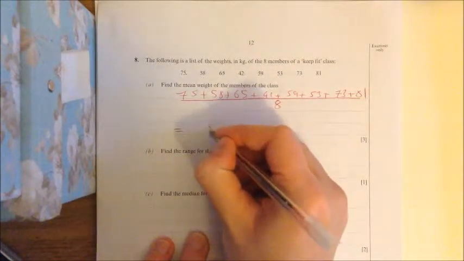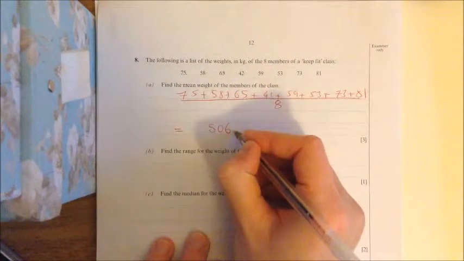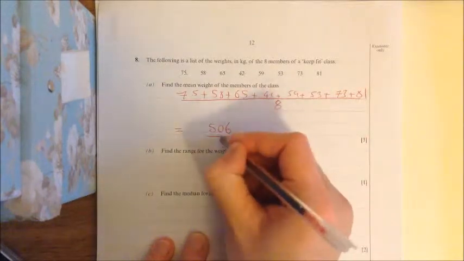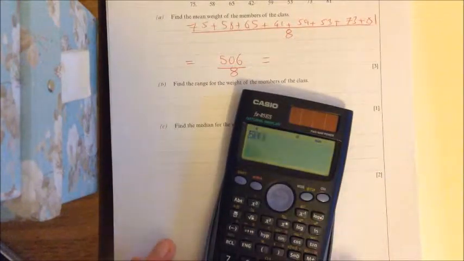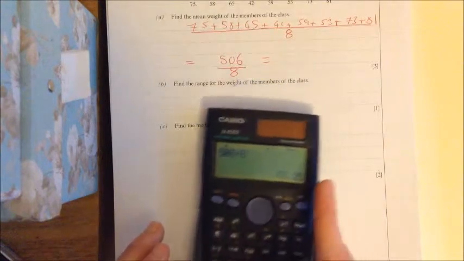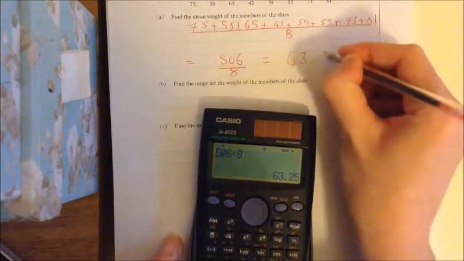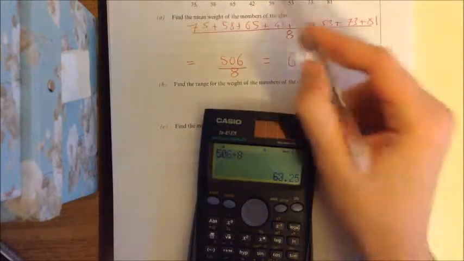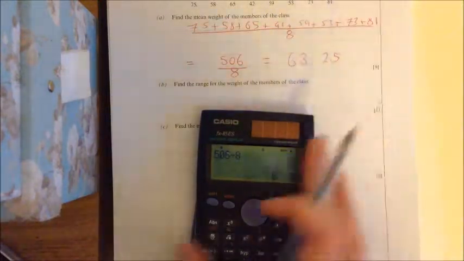So if I add all them up on my calculator, it's going to give you 506. All of them added up is 506. And then we divide that by 8. So 506 divided by 8 equals 63.25. And we know that's a reasonable number because it's in amongst these.